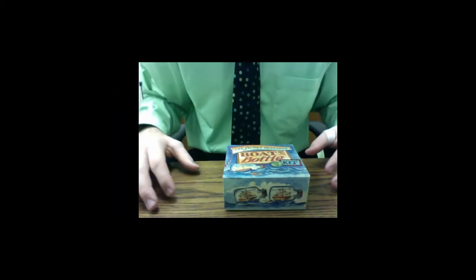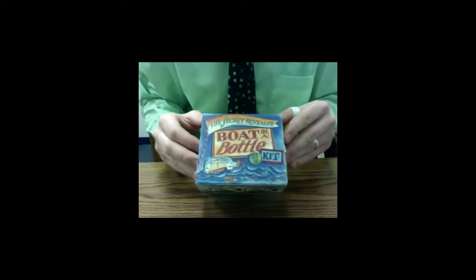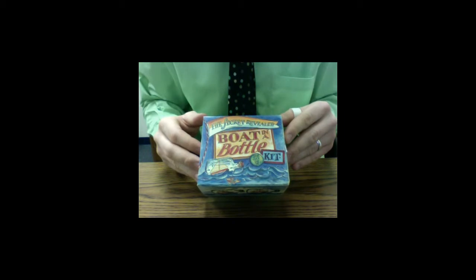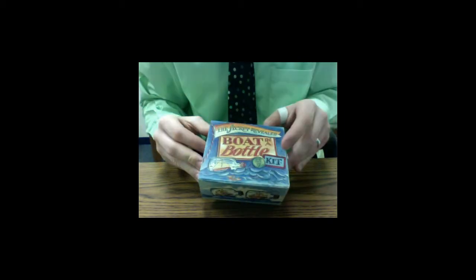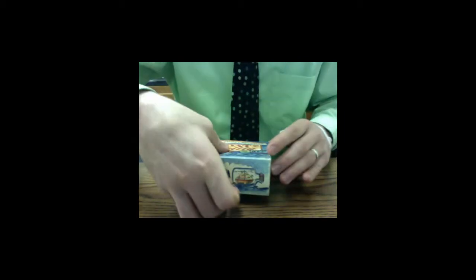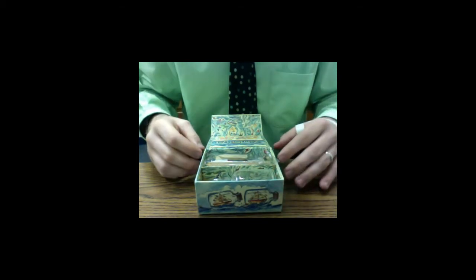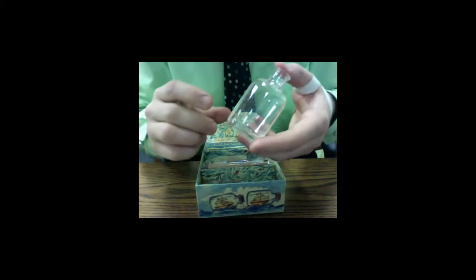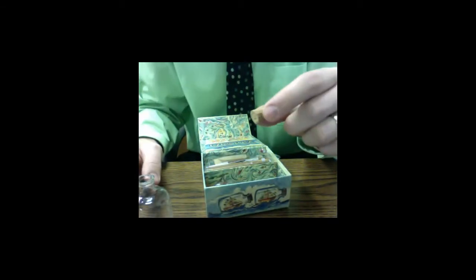Cool. I found this in my old Christmas presents from like 4 or 5 years ago. The Secret Revealed Boat in a Bottle Kit. It even says I can do it. Let's see what's inside. Wow. Look at this. That is so cool. I'm going to put a boat inside this bottle. It even comes with a cork. Wow.